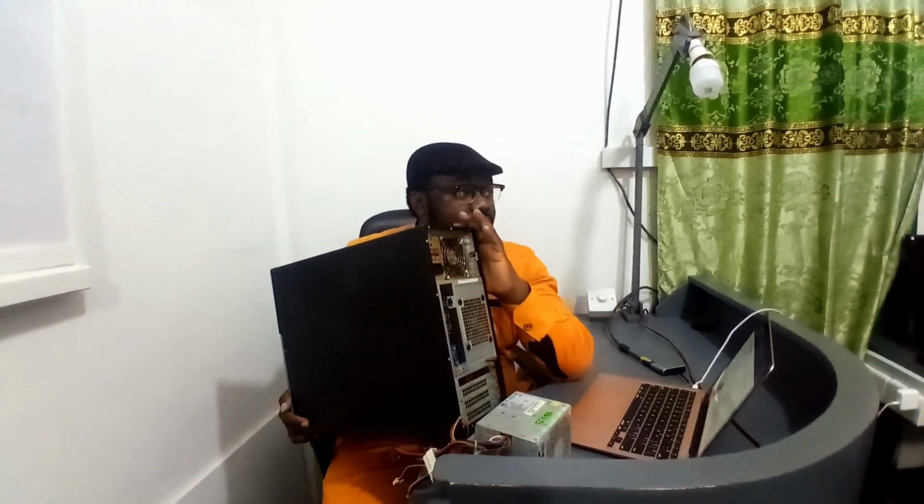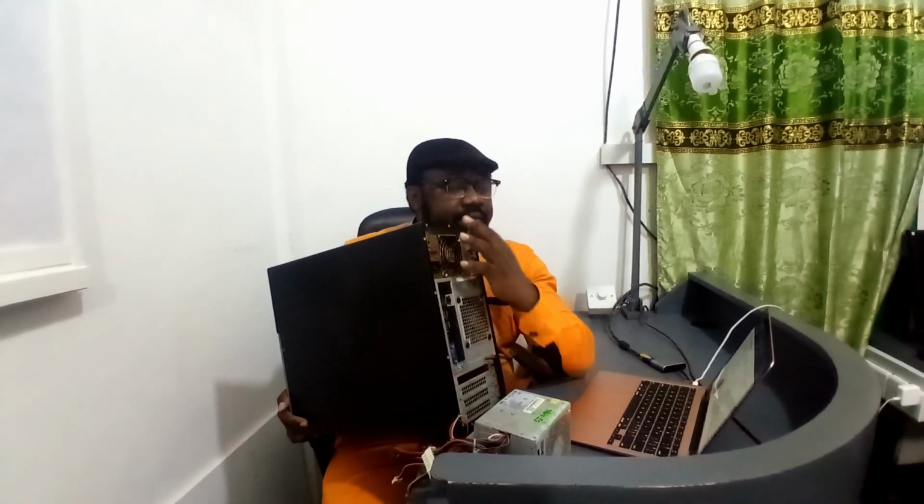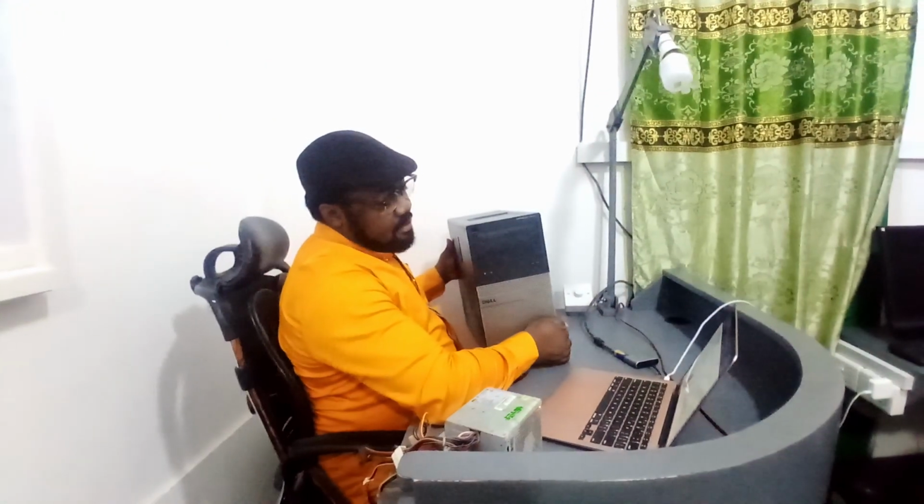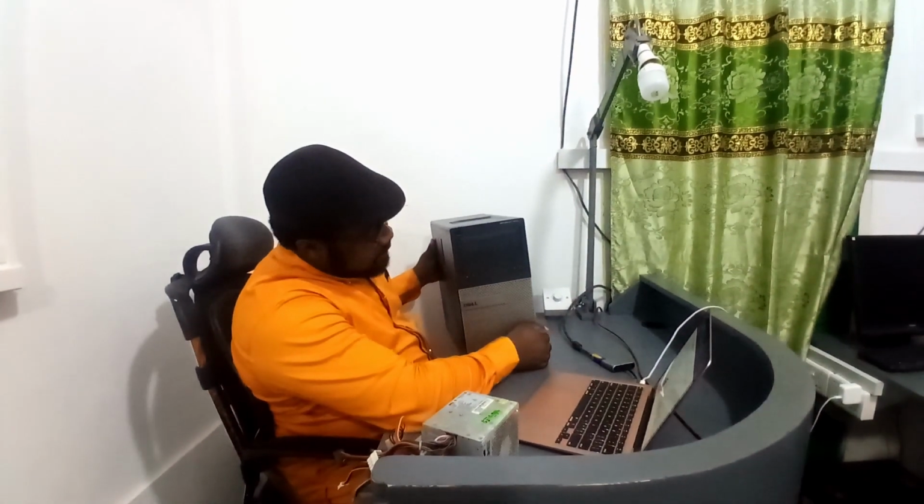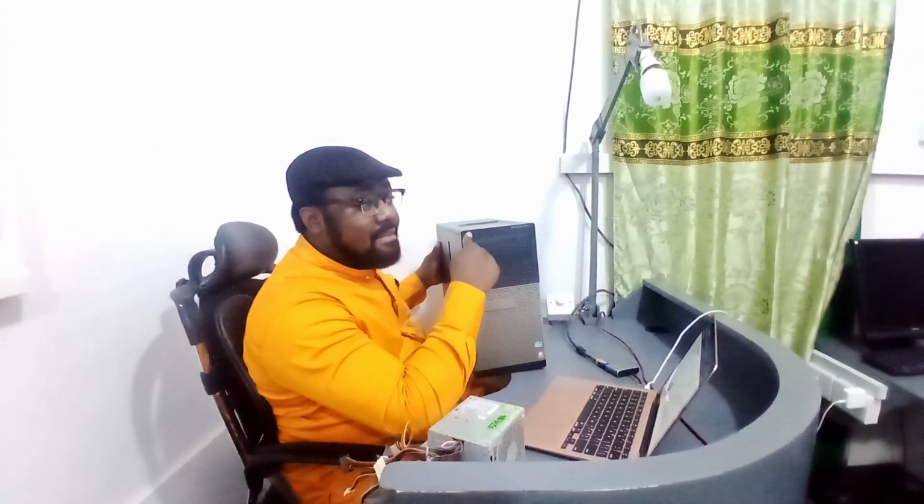And another thing you need to do, even before you unplug the cable, is to press the power button and hold it for about 7 seconds. And when you do that, the machine will go off by itself.